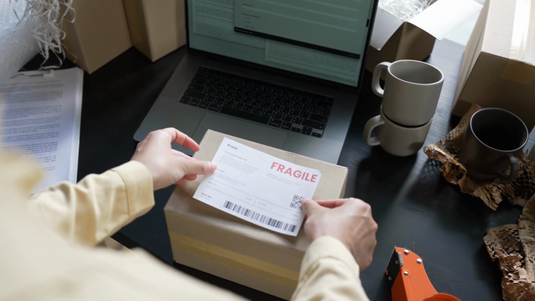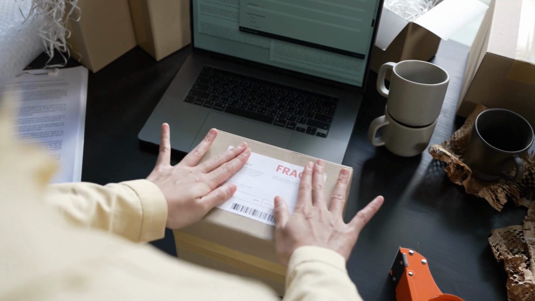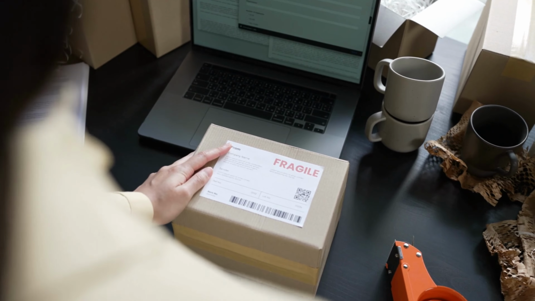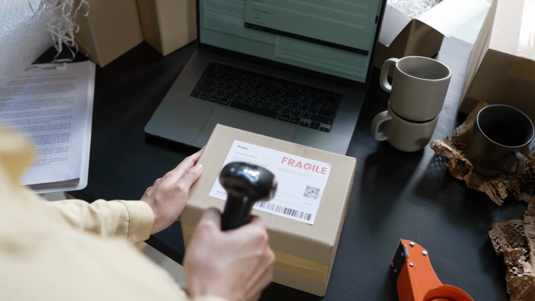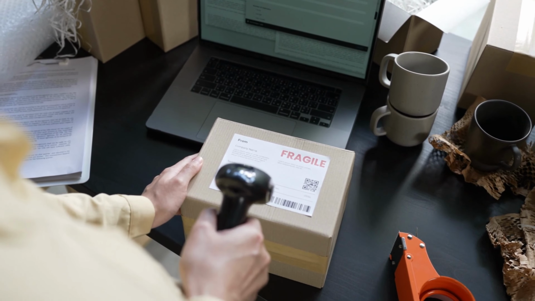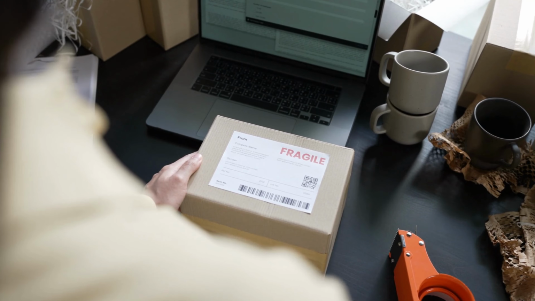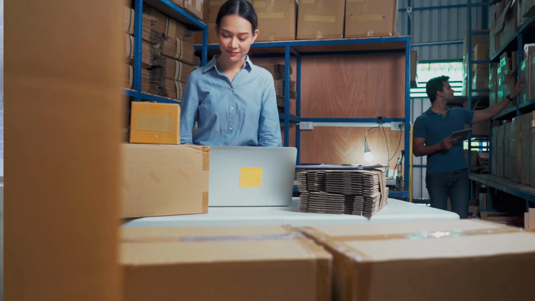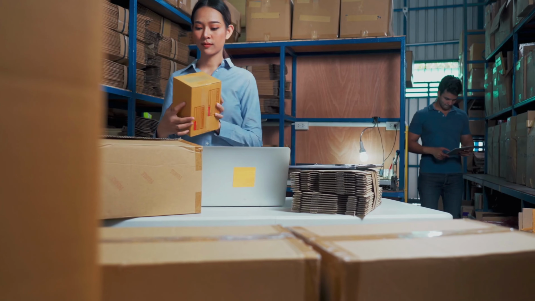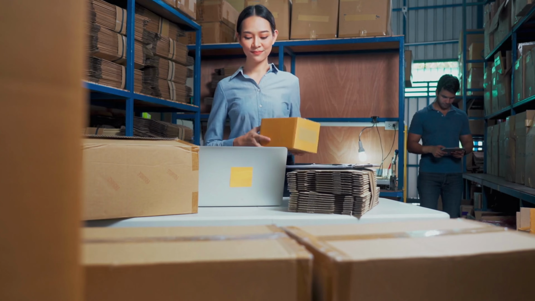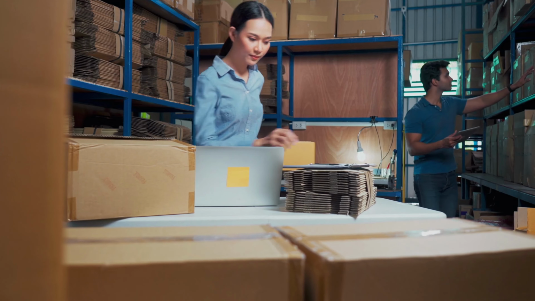Step 2. Prepare your products. Before shipping your products to Amazon, you will need to prepare them. This includes labeling and packaging the products according to Amazon's requirements. Each product must have a unique Amazon barcode label, and they must be packaged securely to prevent damage during transportation.